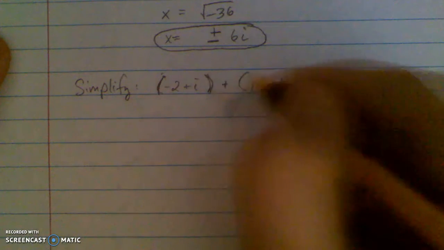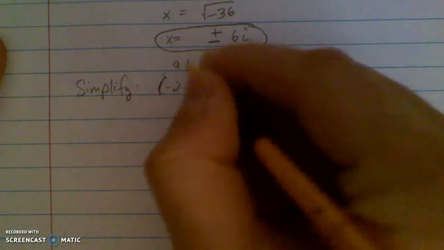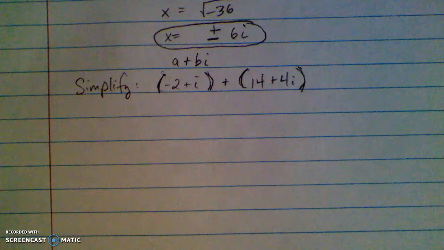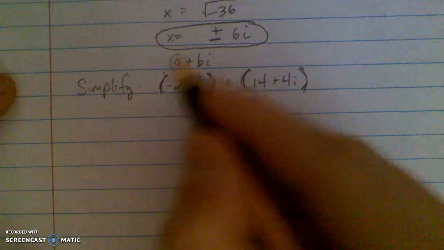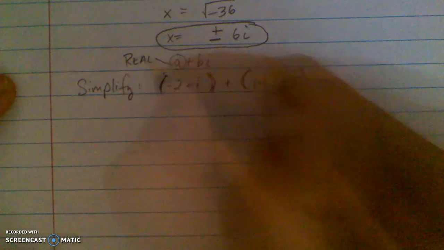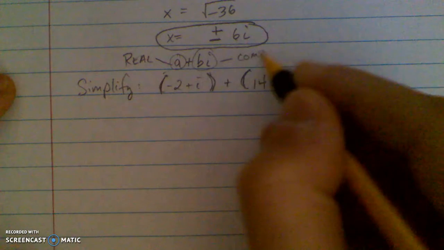Complex numbers, this won't be such a big issue today, but it will be in the future, should always come in the form of a plus bi. So make sure you remember that. It will become important in the future. Today it's not as important. It will be important how you give an answer to the question at least. But the real part of the number is always first. The complex part of the number is always second.